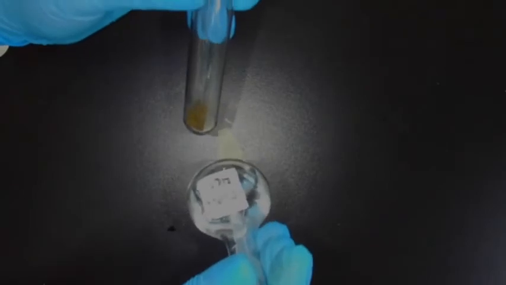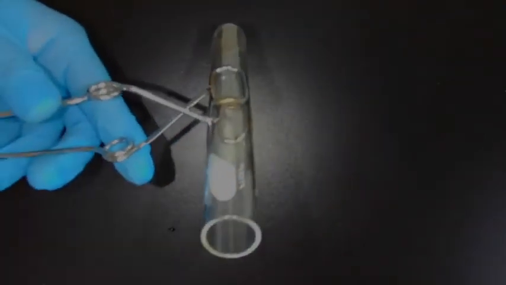I hope it fits. There. And we're going to add 20 drops of concentrated hydrochloric acid. Okay? So observe what happens to our iron sulfide.